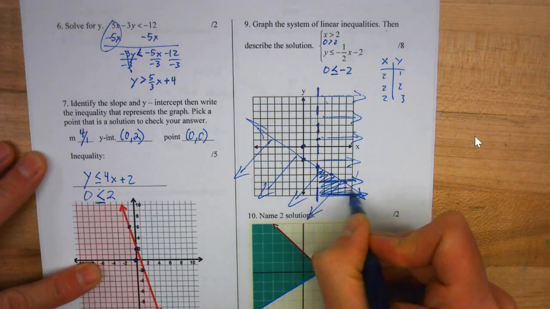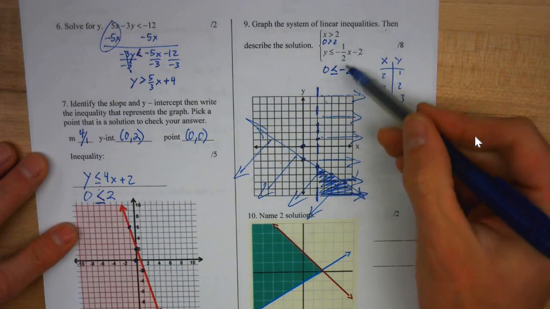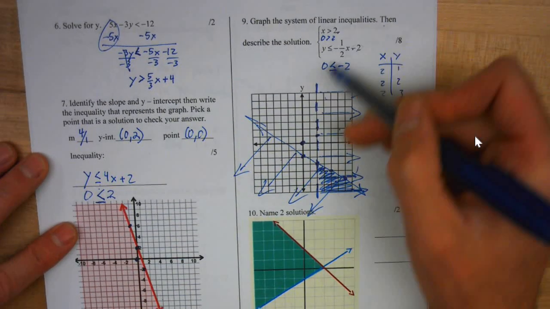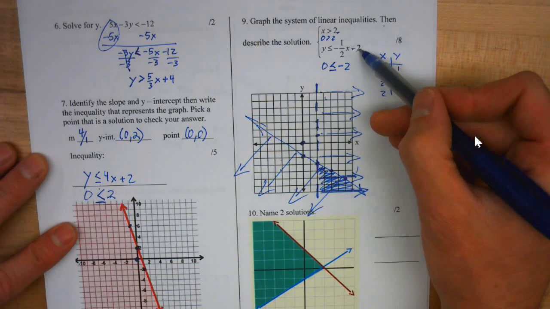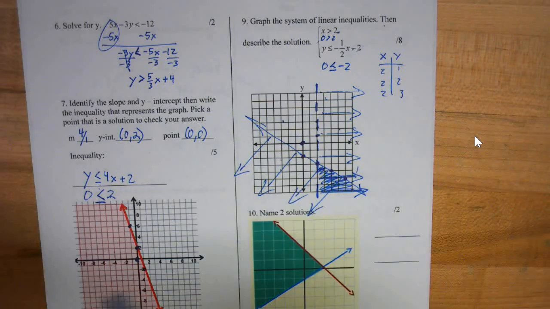So here's our double shading. Again, this tells me that things in this region work for both inequalities. Things in this region only work for this inequality. Things in this region only work for this inequality. And in this region where there's no shading at all, it works for none of them.